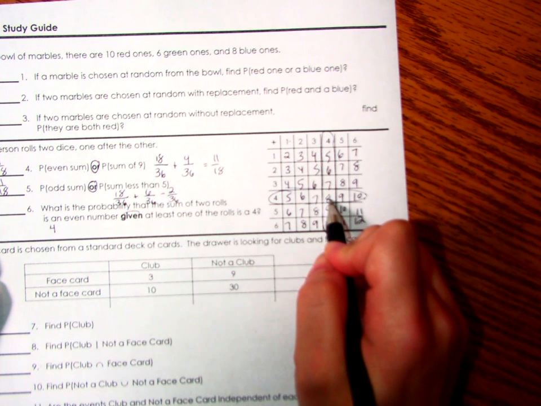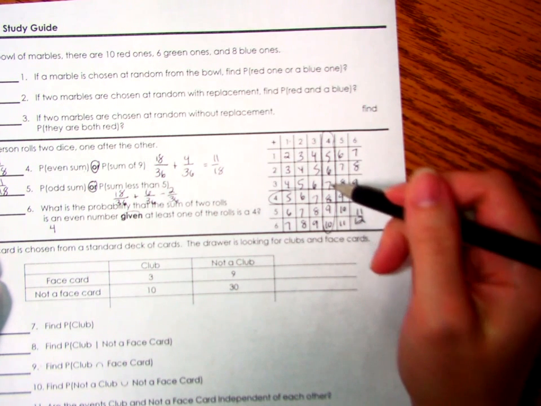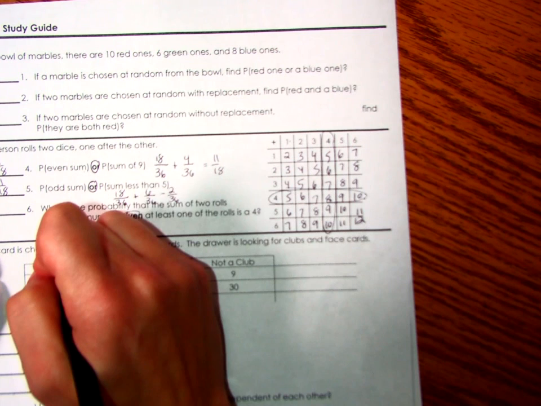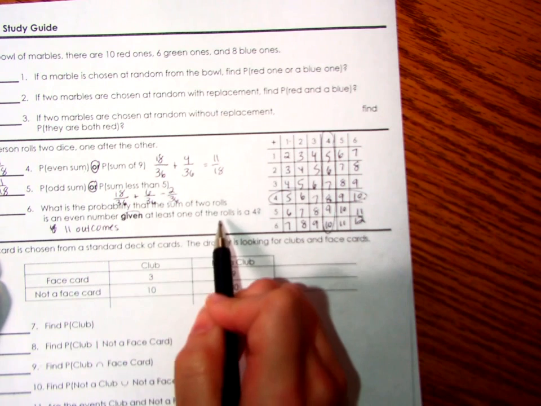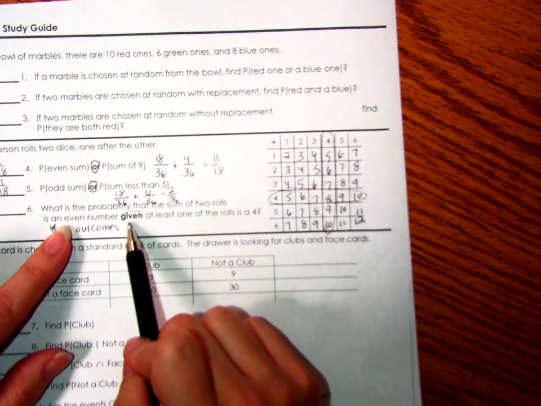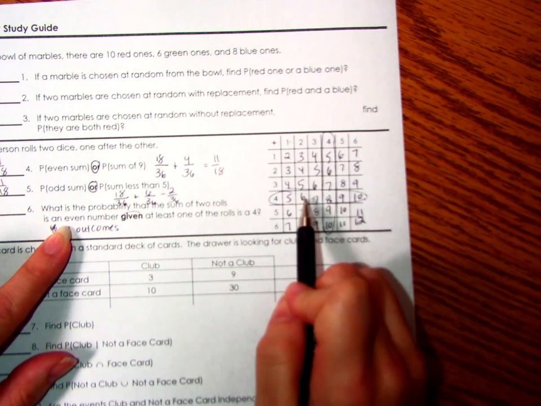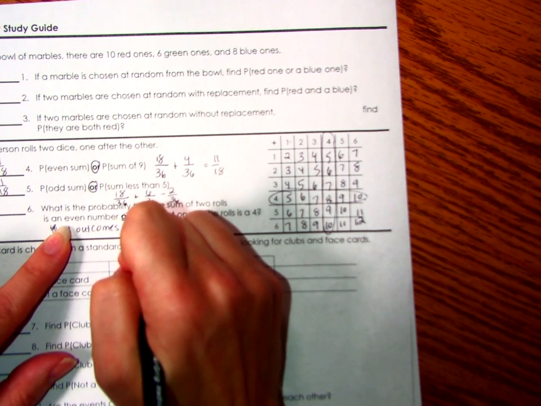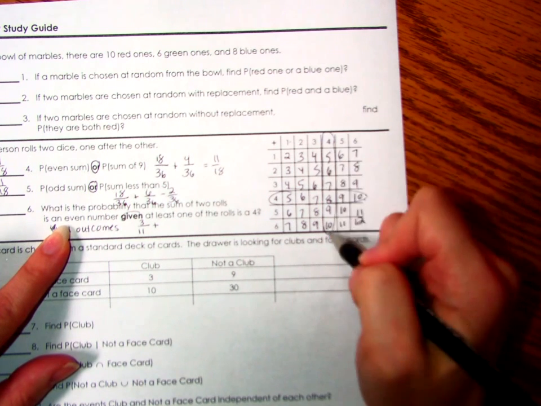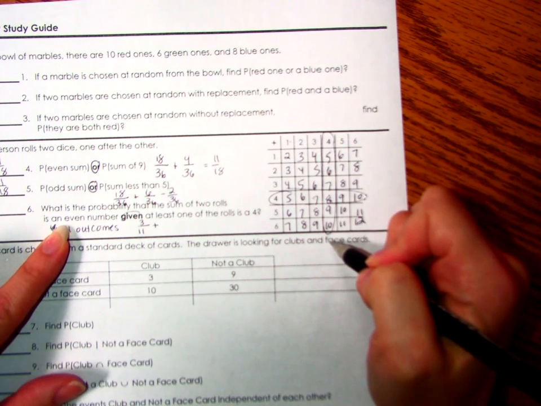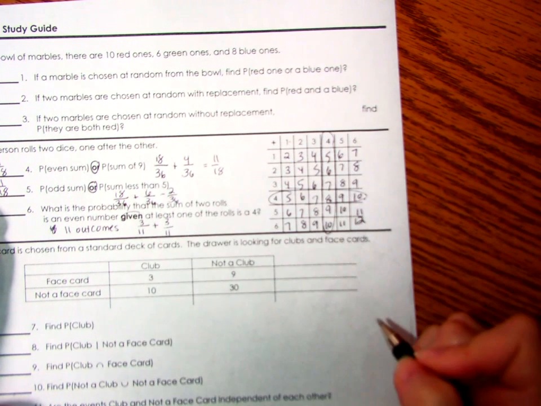So how many possible outcomes do we have? We have 1, 2, 3, 4, 5, 6, 7, 8, 9, skip that 8, 10, 11 outcomes. So we have 11 outcomes. This is a tricky question. So now, what's the probability that we're going to get an even number? Well, on this one here, if we got this 4, then we have 1, 2, 3 even numbers out of 11. Or we could look at this one here. If we got this one here, we would have 3 even numbers, 1, 2, 3, out of 11.